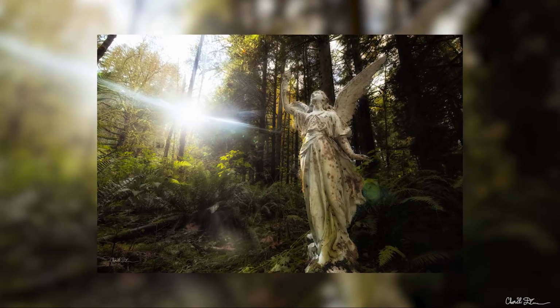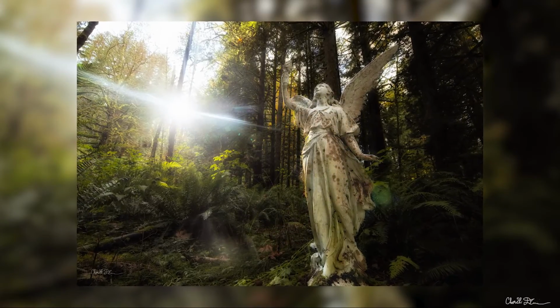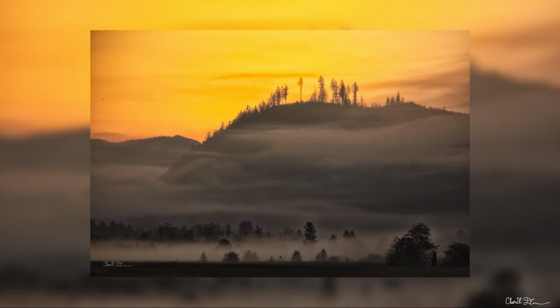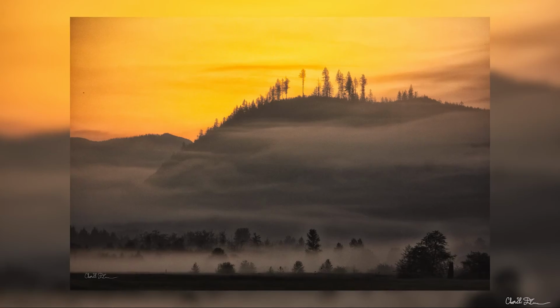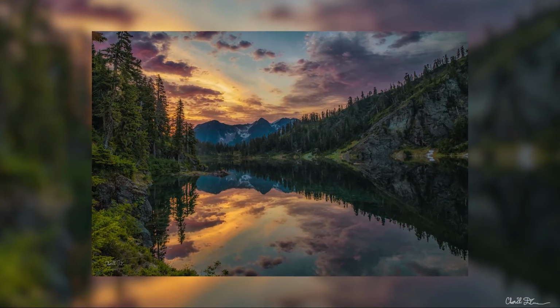So then you start looking at light and seeing the light, which is very important to know how your camera sees in different light. The best way to figure that out is to take your camera out in different lighting situations.